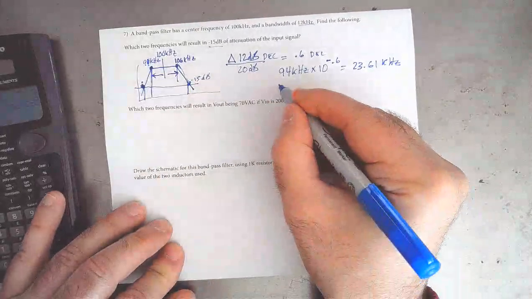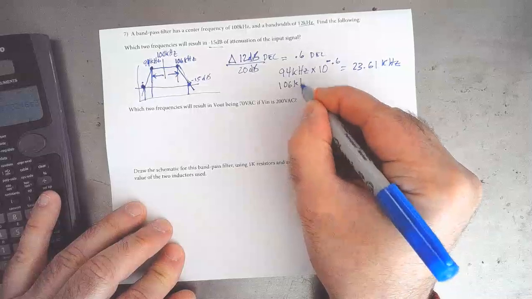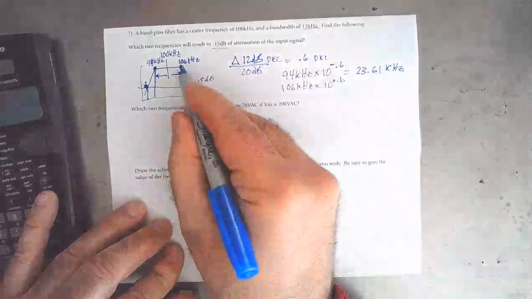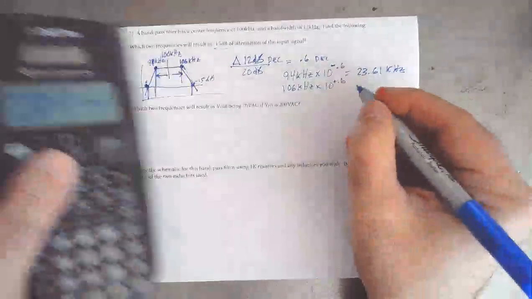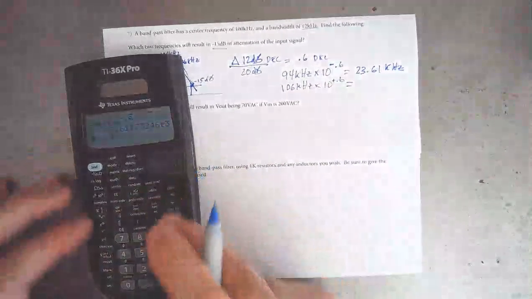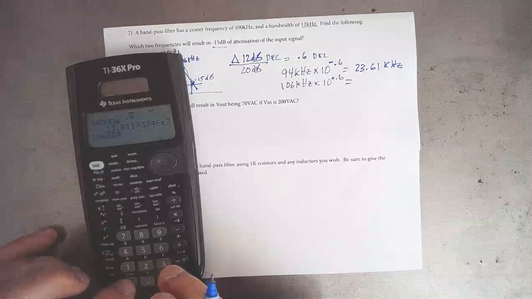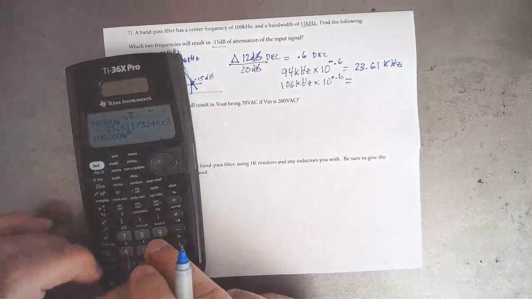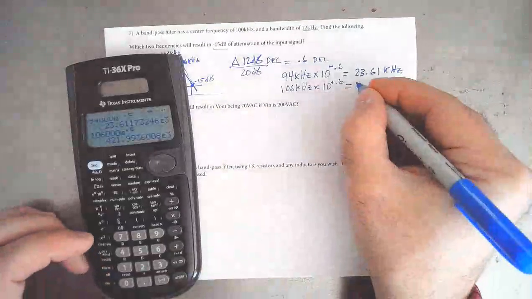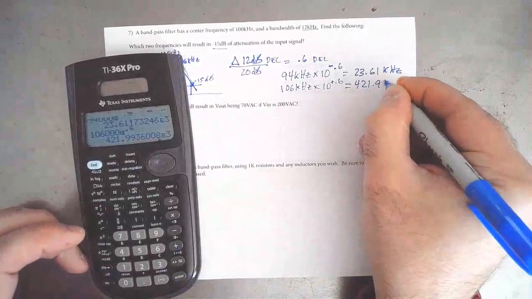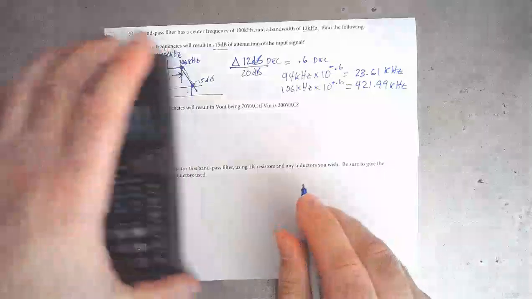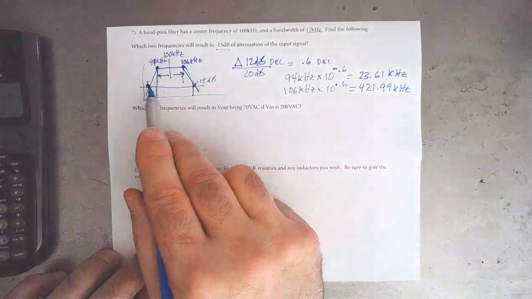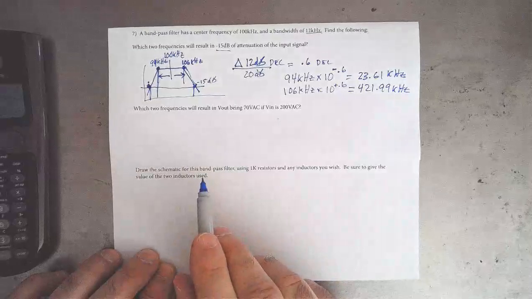Let's see what the second frequency is. So that's going to be 106 kilohertz times 10 to the positive 0.6, because now I want to jump up by 0.6 decades. And let's see what we get. 106 kilohertz times 10 to the positive 0.6, and that is giving us 421.99 kilohertz. All right, so those are the two frequencies where the input signal will be attenuated by minus 15 dB.